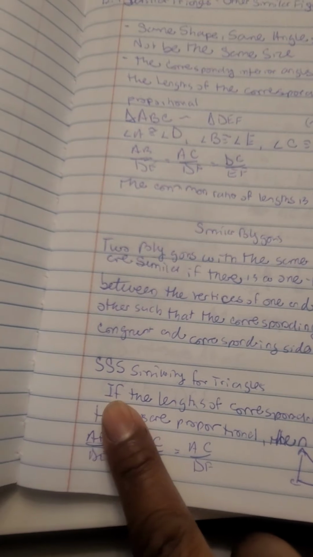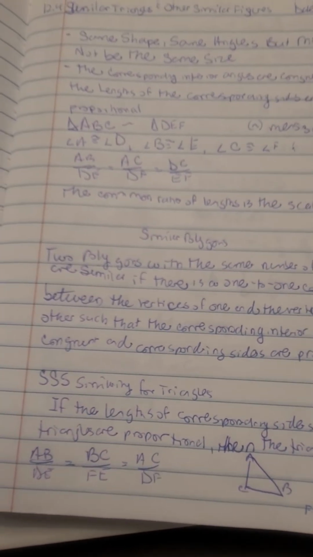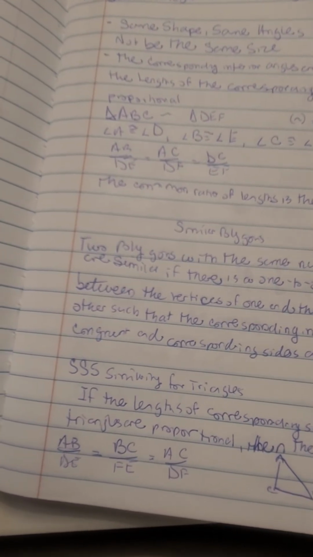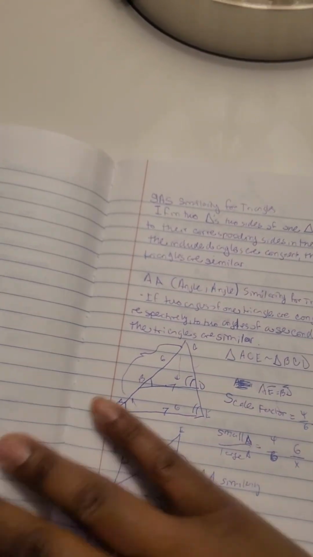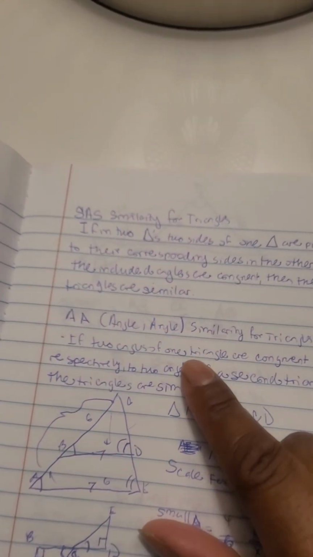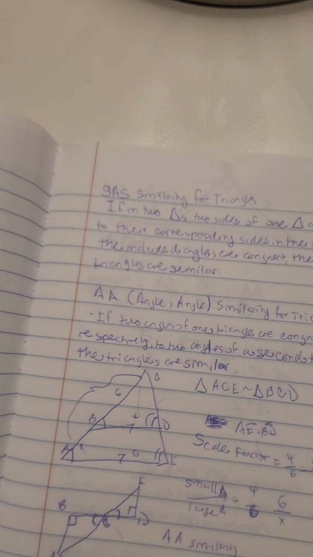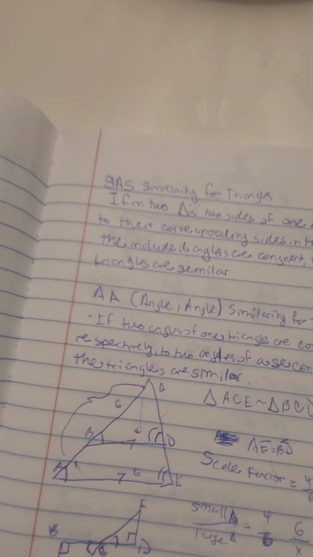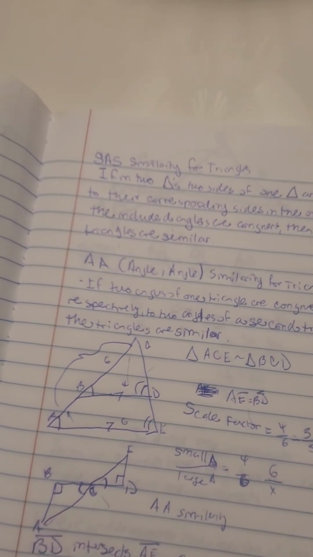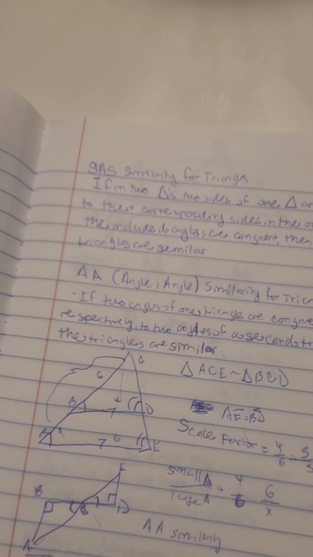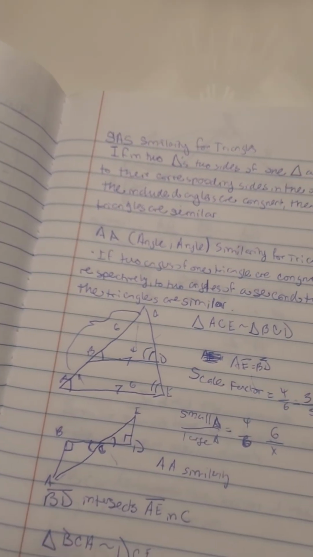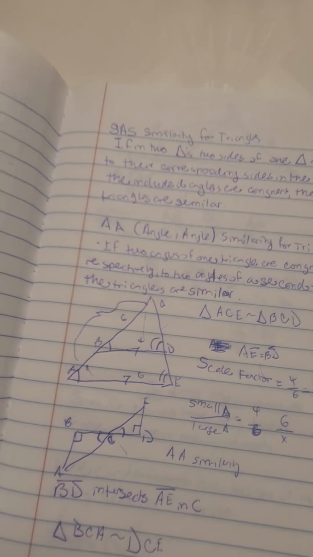And also we learned about the side similarity for triangles. If the lengths of the corresponding sides of the triangles are proportional, then the triangles are similar. And then you also have the side-angle-side similarity for triangles. If two sides of one triangle are proportional to the corresponding sides of the other triangle and the included angles are congruent, then the triangles are similar. And you also have the angle similarity for triangles as well.